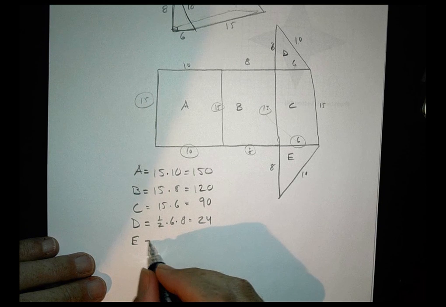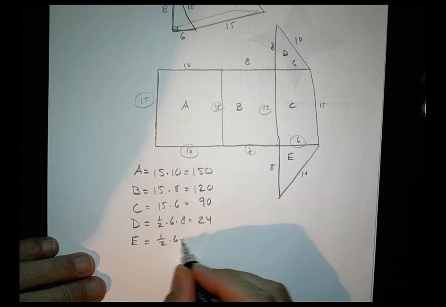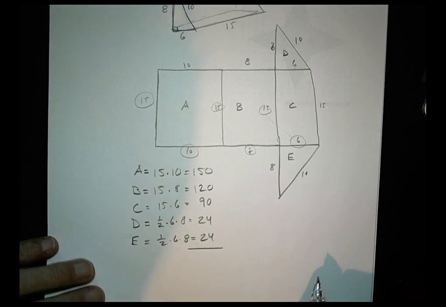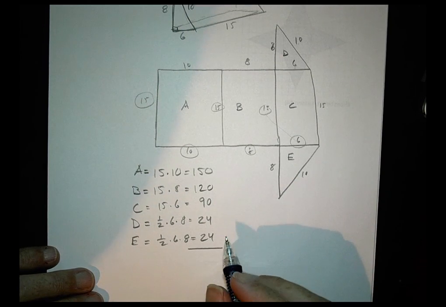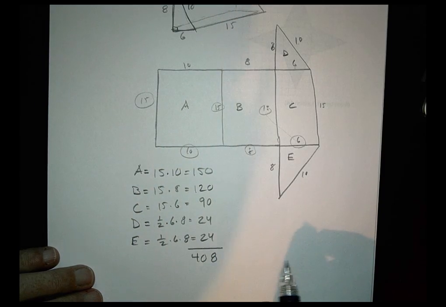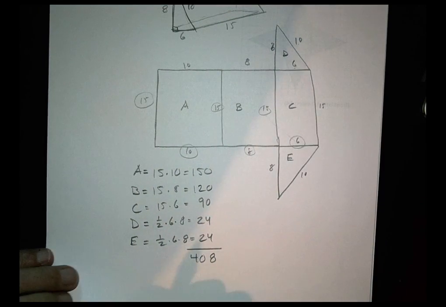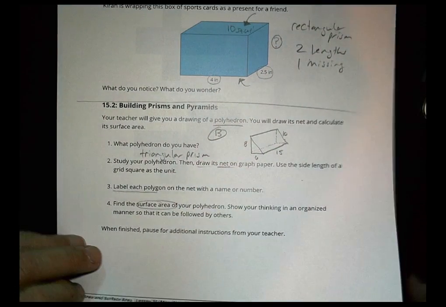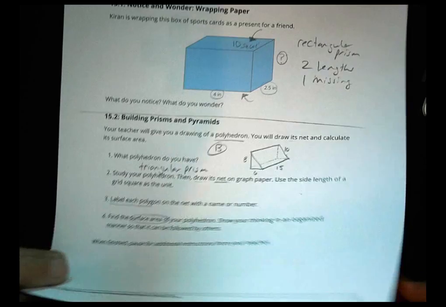And E is the exact same. It's also 1/2 times the base times the height, which is 24. So our surface area will be all of these areas combined, giving me a total of 408. That's the surface area for that shape right there, 408. So when finished, pause for additional instructions from your teacher, but we are finished, so we're good right there.